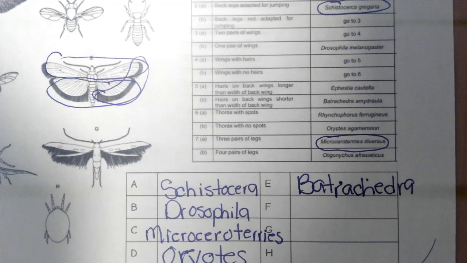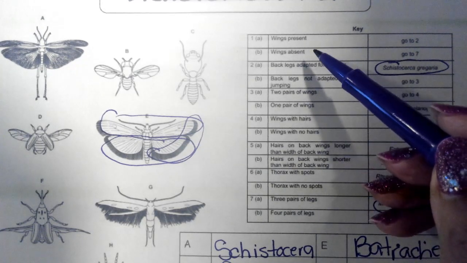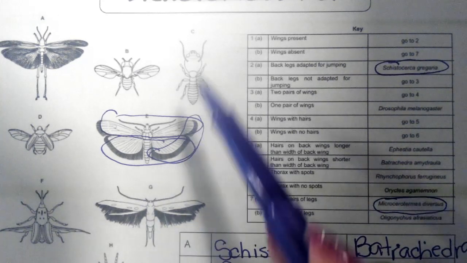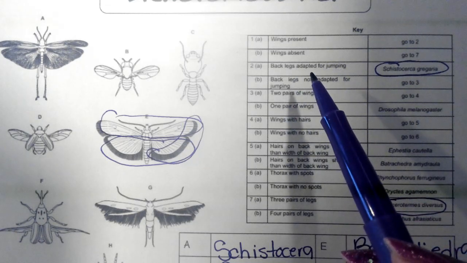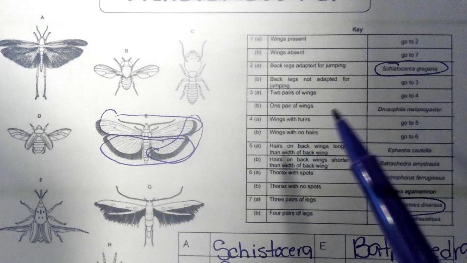Okay, we're going to move on to letter F. All right, so let's look at bug F. Wings present, wings absent. He does have wings right here. So we'll go to number 2. Back legs are adapted for jumping, not adapted. They are not adapted for jumping, so we go to 3.